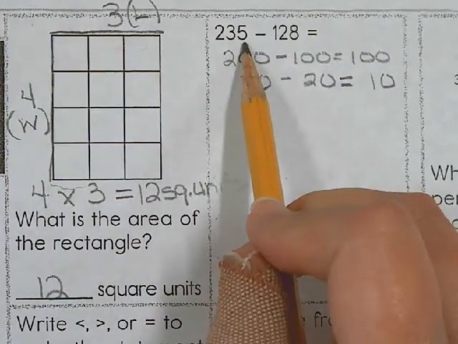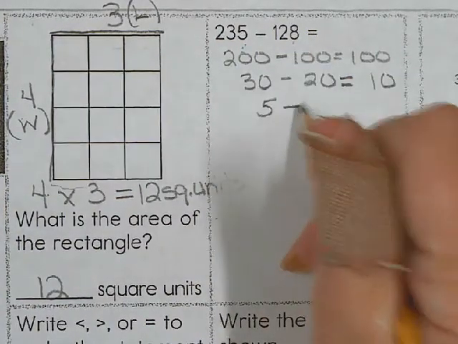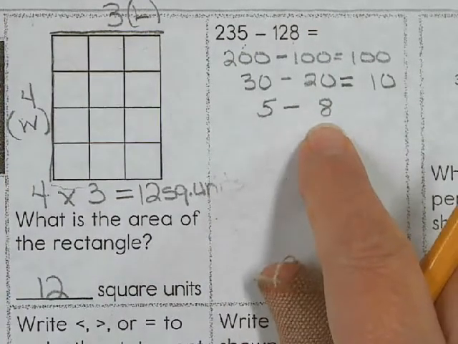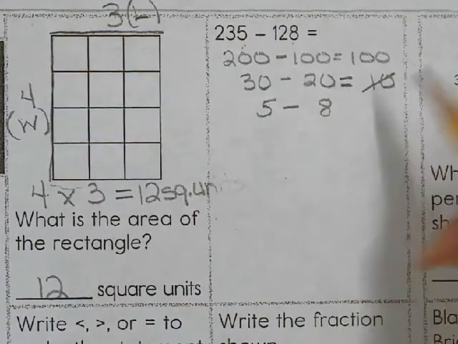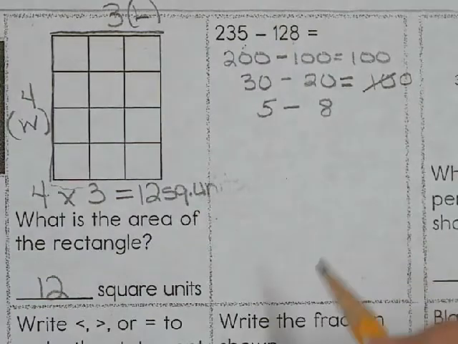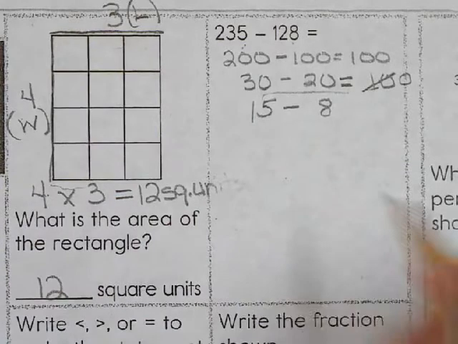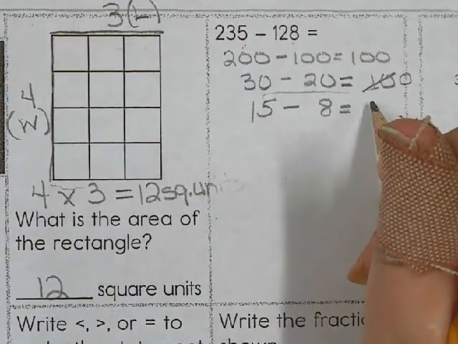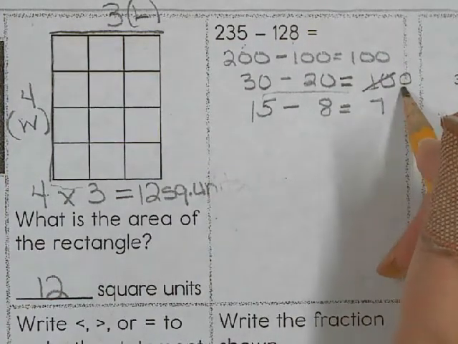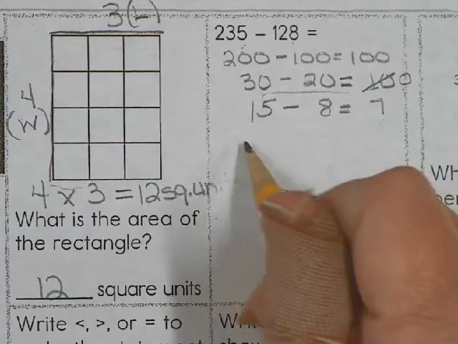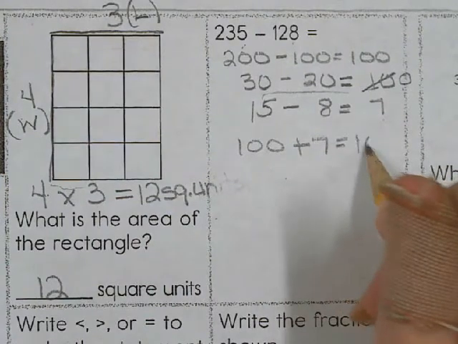And then we subtract our ones place. We have 5 from the 235, and we're subtracting 8. Can we subtract 8 from 5? No. So we're going to have to borrow or regroup, leaving us with no tens. We regroup that 10 here as 15. Now we can subtract 15 minus 8, which gives us 7. So we take the hundreds place and the tens, and we don't have any tens, and our ones, and put it back together as one number, which is 107.